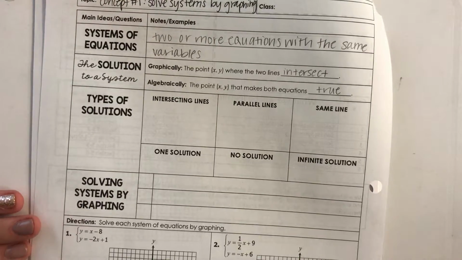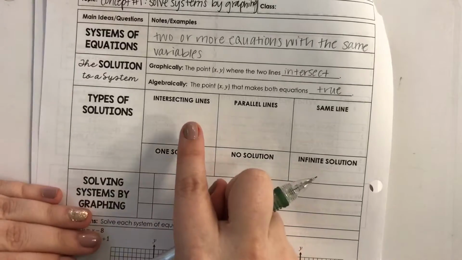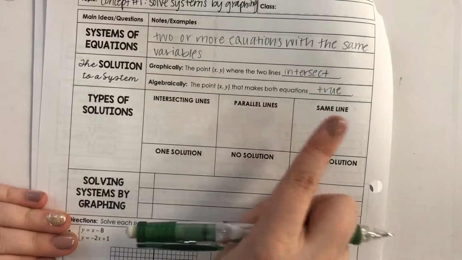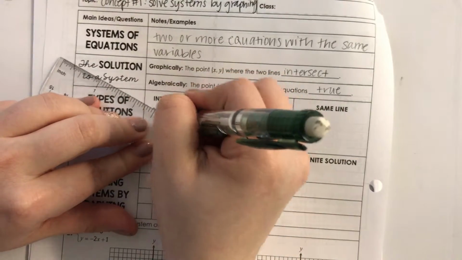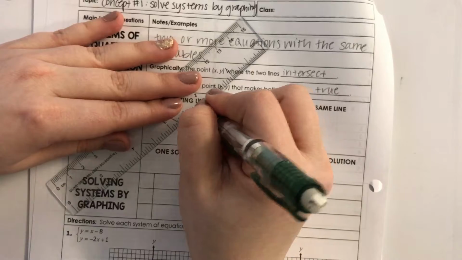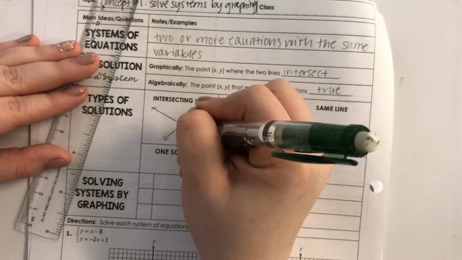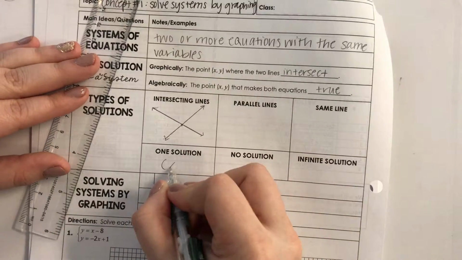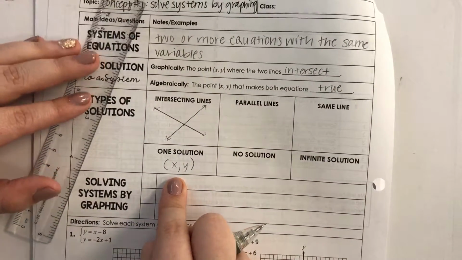Okay? So there are a couple types of solutions. There are 3 types of solutions to be exact. Intersecting lines, parallel lines, and the same line. So intersecting lines look like this. They intersect at a point. Intersecting lines have one solution. It's a coordinate, okay, 1 x and 1 y.